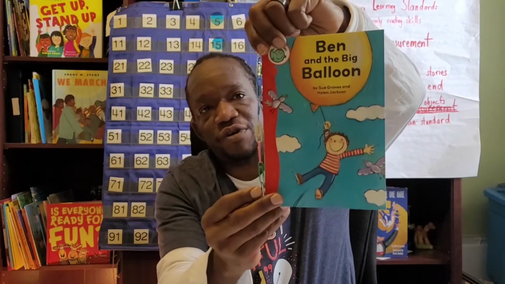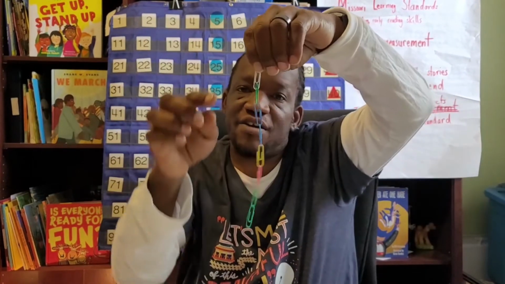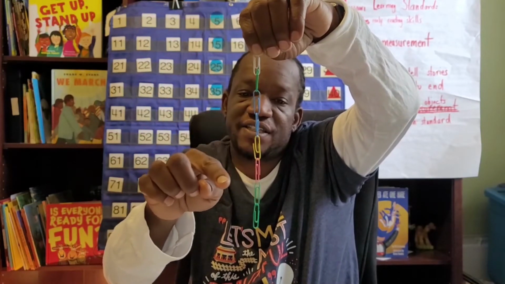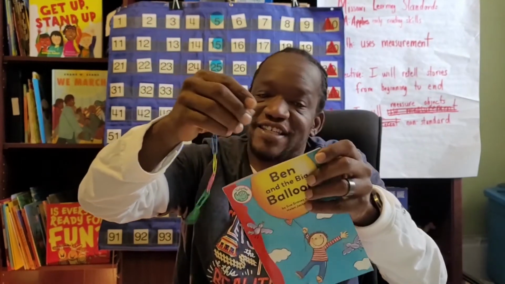Is that long enough? Nope, that's not long enough. Let's add a couple more paper clips. Oh, that's just about right, isn't it? So we got how tall it is. So now let's count the paper clips. Can you see them? Let's count them. 1, 2, 3, 4, 5, 6, 7, 8. 8 paper clips tall. And let's see how wide it is.